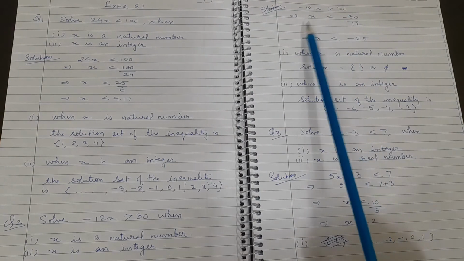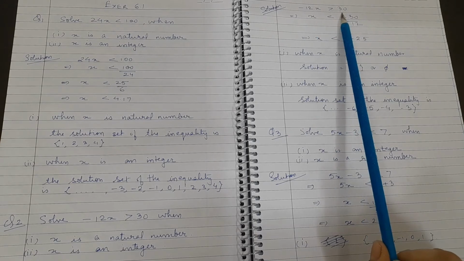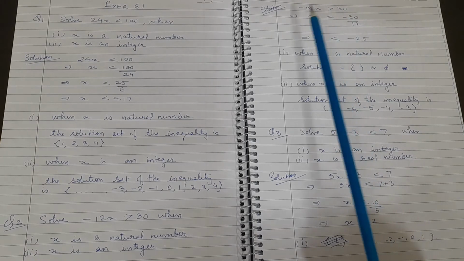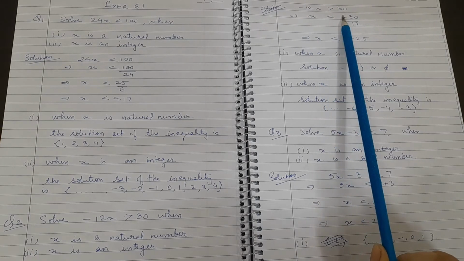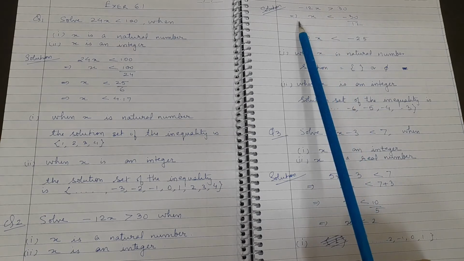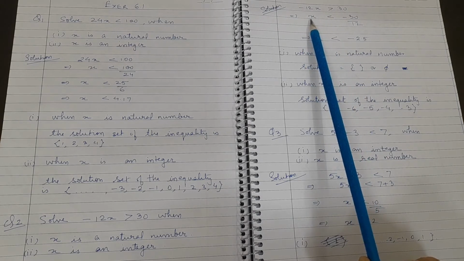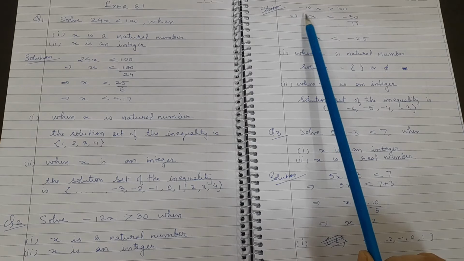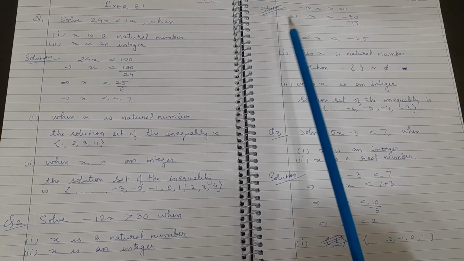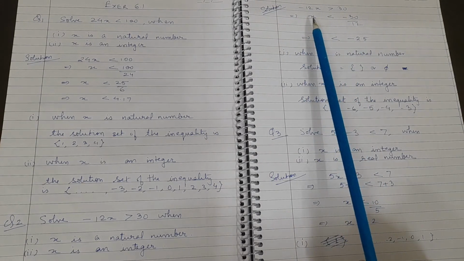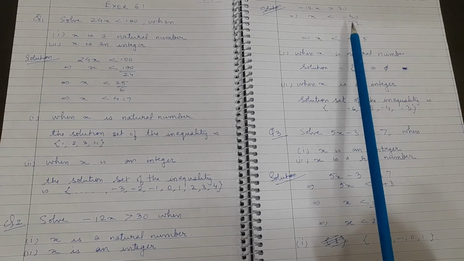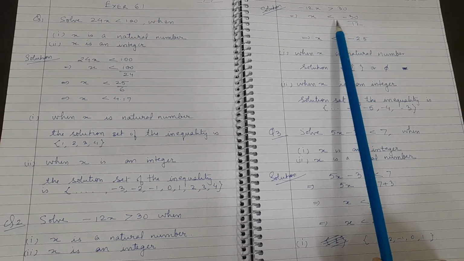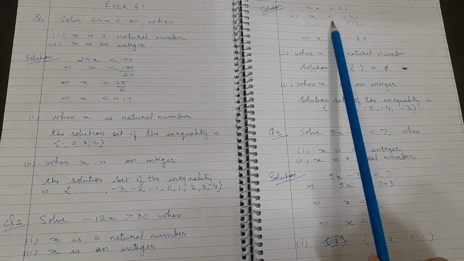Why? Because this minus we have taken to the right hand side, or we can say that we have divided both the sides by -1. Or we can say we have divided simply by -12. So because both the sides we have divided by a negative quantity, that is why the sign of inequality has reversed. From greater than, it has become less than.